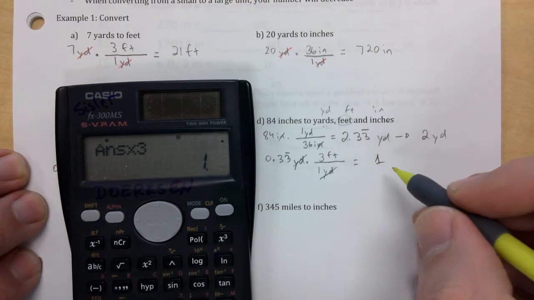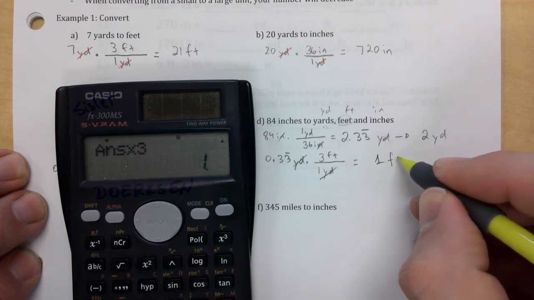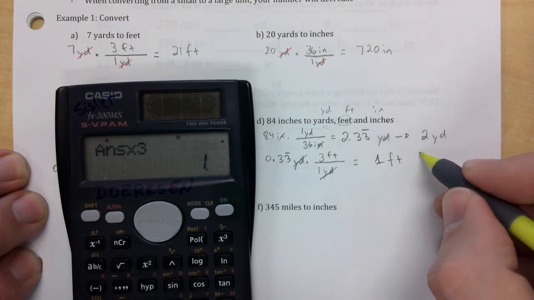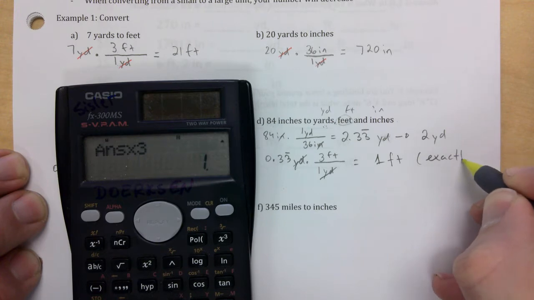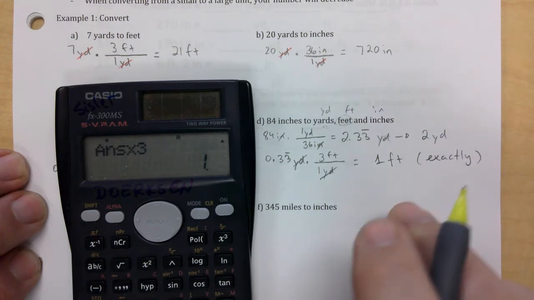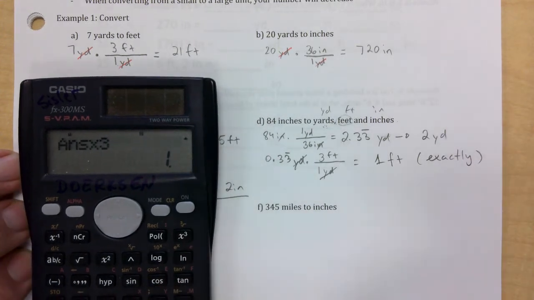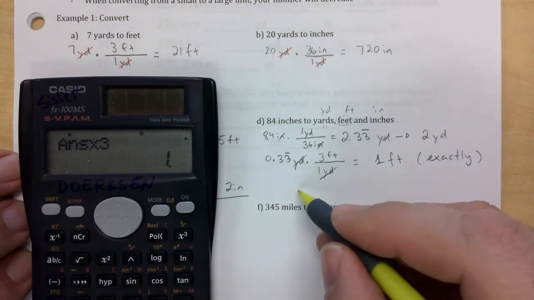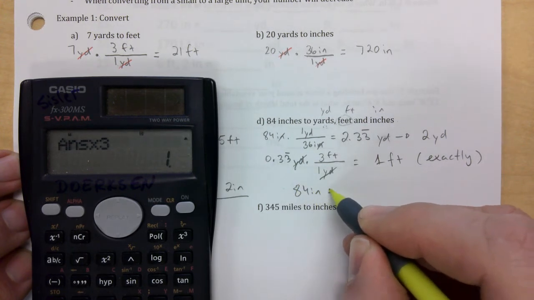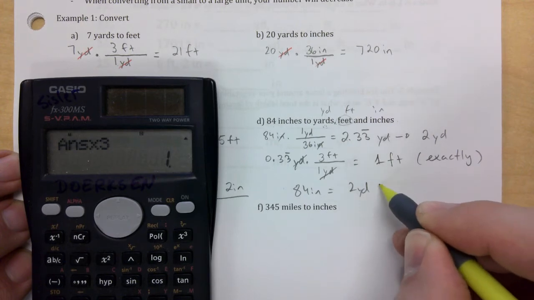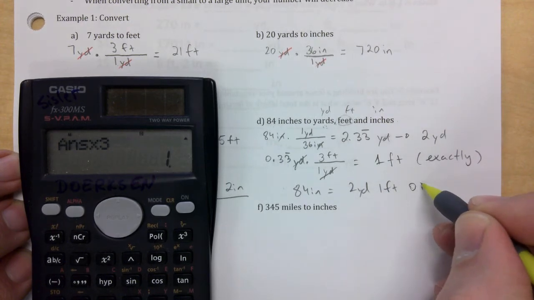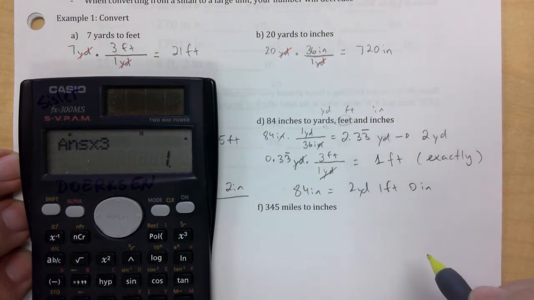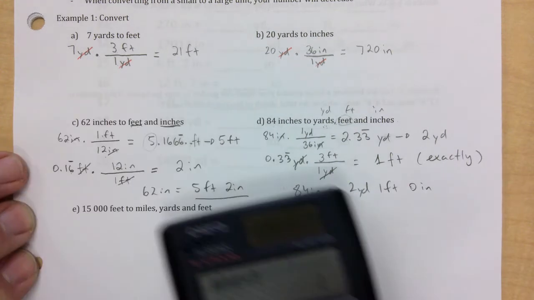That's 1 foot. Okay. So no need to keep converting to inches because there's nothing left. So 84 inches is going to be 2 yards, 1 foot, and 0 inches if you want to put it that way, right? Because there's nothing left, so no inches left.